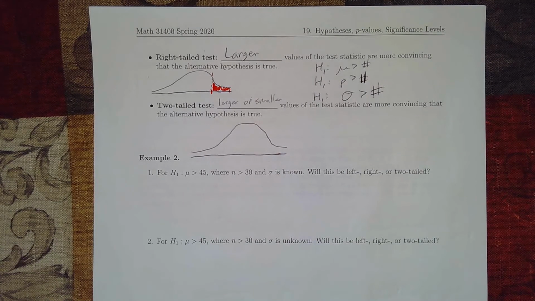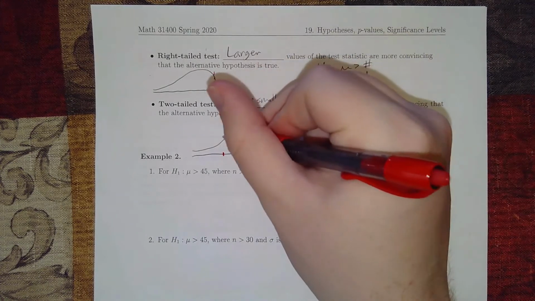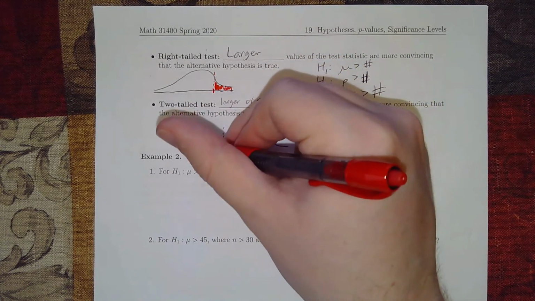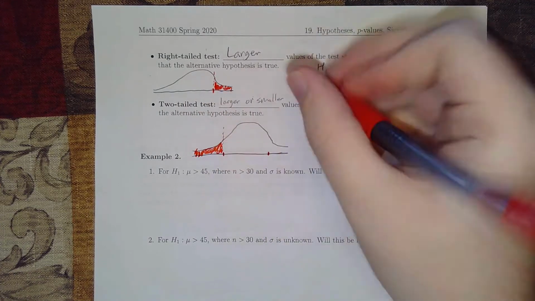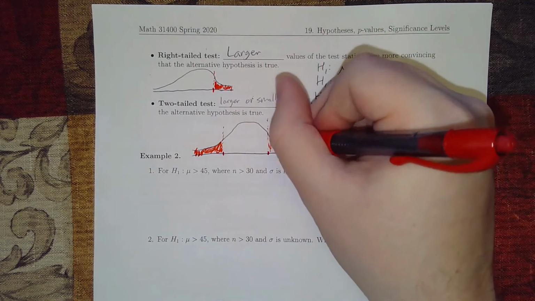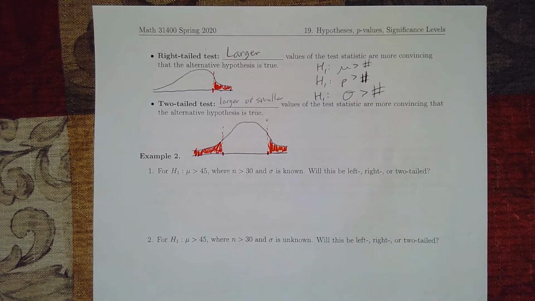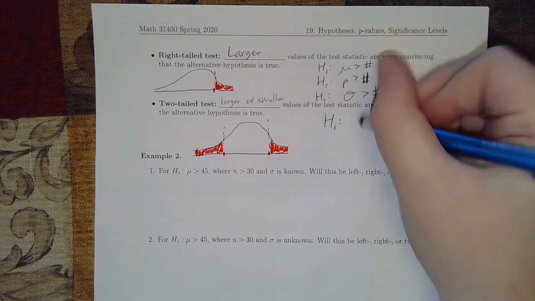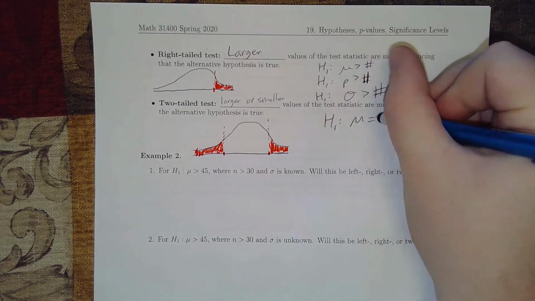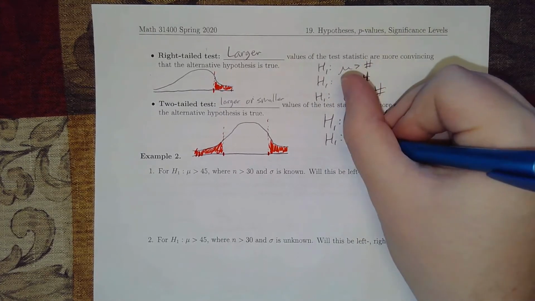We care about both sides. And so we're going to see a two-tailed test when our alternative hypothesis is that whatever our population parameter is, is not equal to some number.